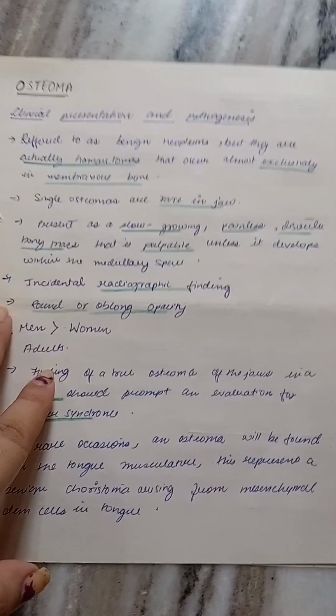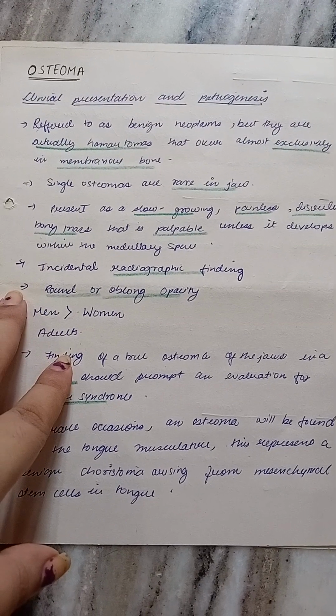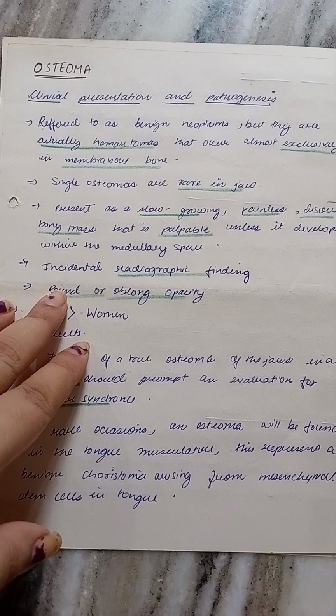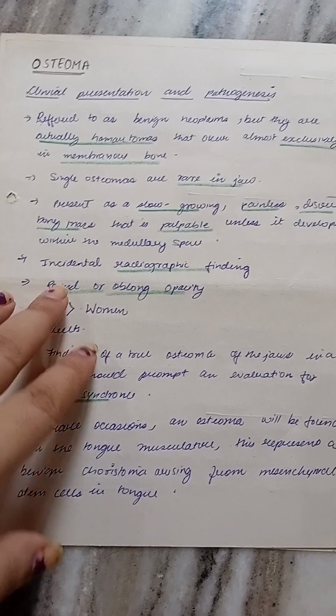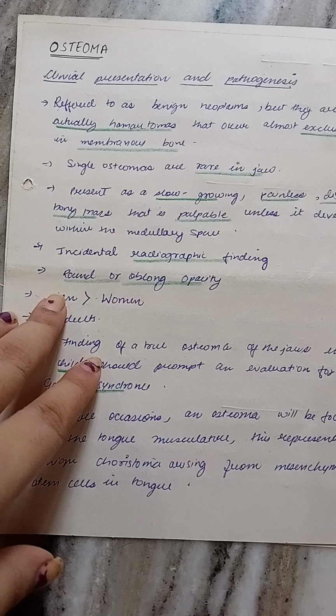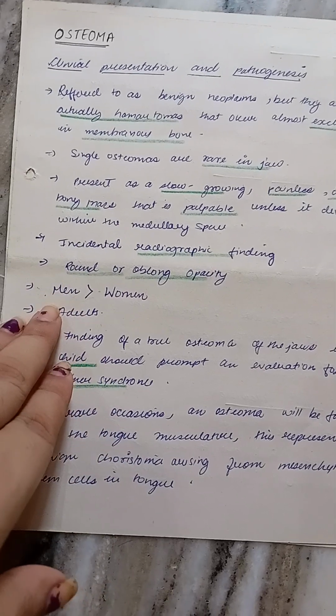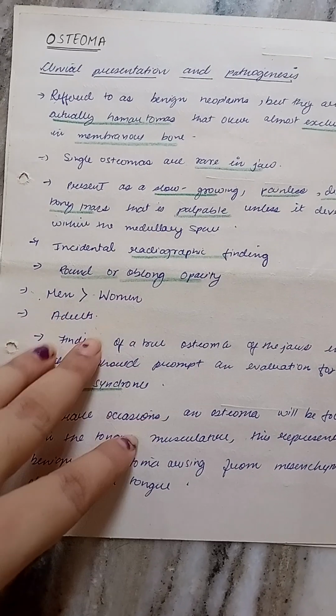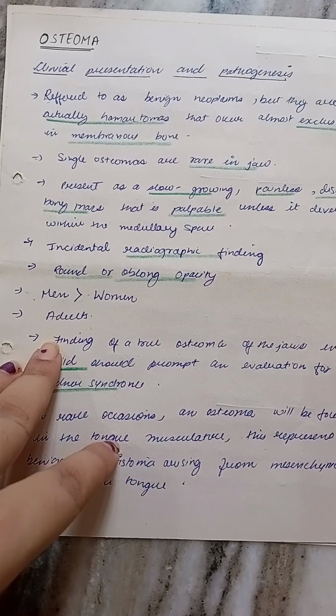It is a slow-growing, painless, discrete bony mass. Incidental radiographic finding: round or oblong opacity. They are more common in men than women and are mainly seen in adults.